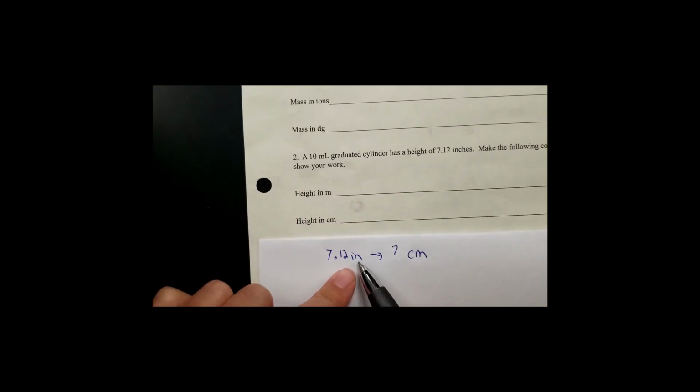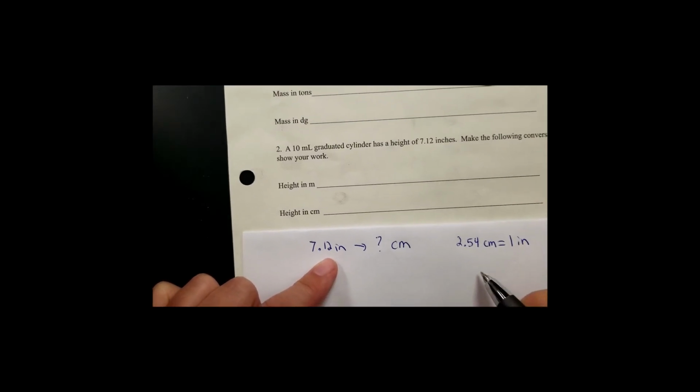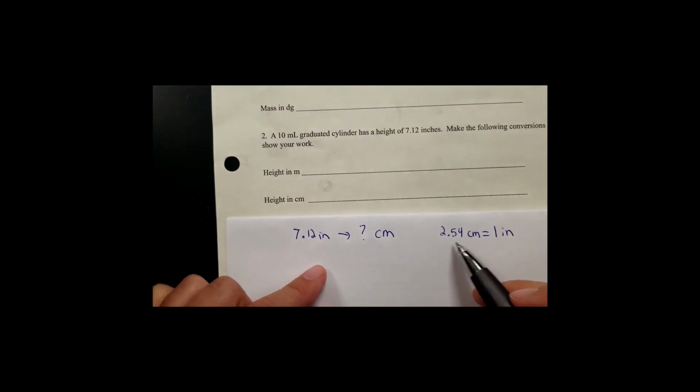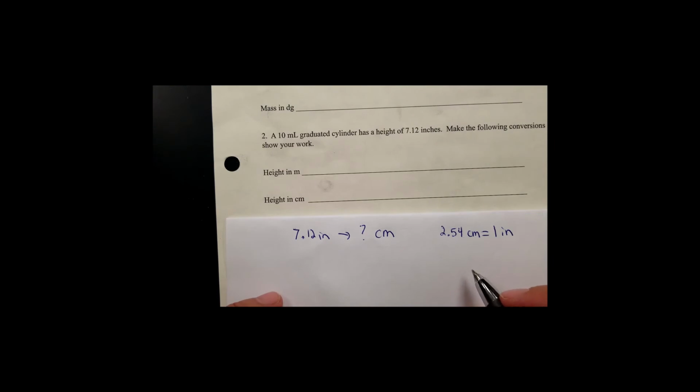Now in this case, it's English to metric because there's no letter in common. So with English to metric, you need a conversion factor. And this would be one of the conversion factors you would find on your conversion factor sheet. Okay, so it's not something I expect you to memorize, it's something you'd have to look for on your conversion factor sheet. So to convert this, since it's English to metric, we can't just move the decimal point.